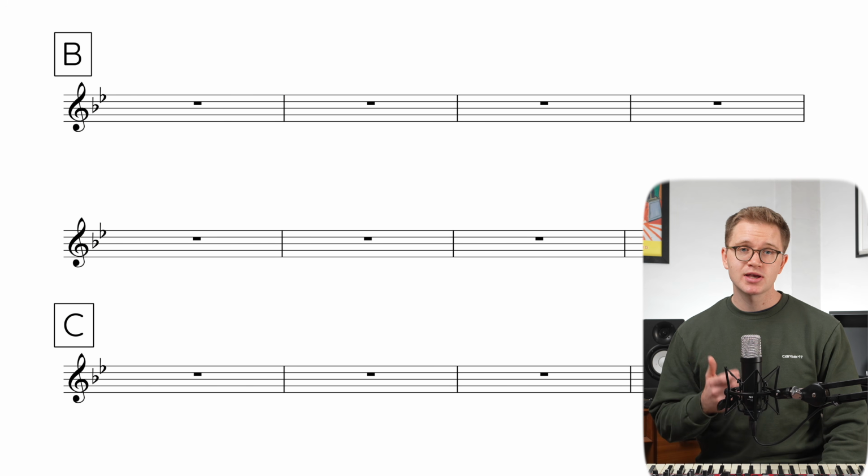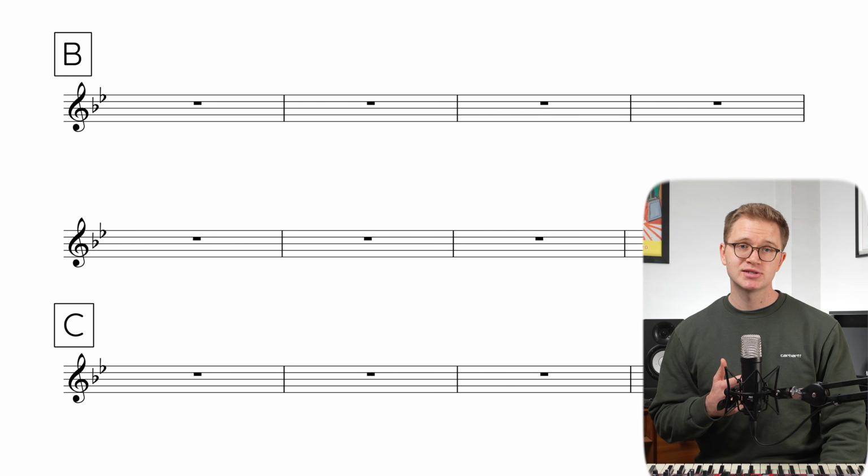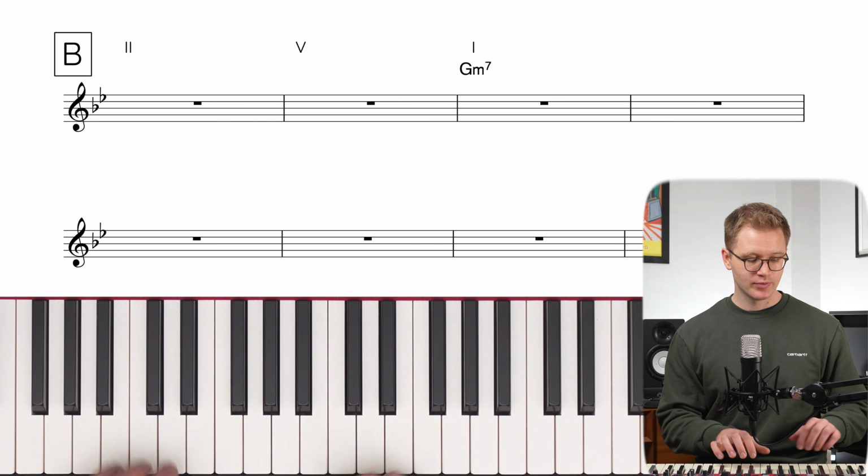We unpacked a lot in the A section, and the good news is the rest of the tune is plain sailing in comparison. Now I'm going to quickly cover the harmony in the B and C sections. The B section harmony is a mirror of the A section. We start with the minor 2-5-1 to chord 1 of the key, G minor.